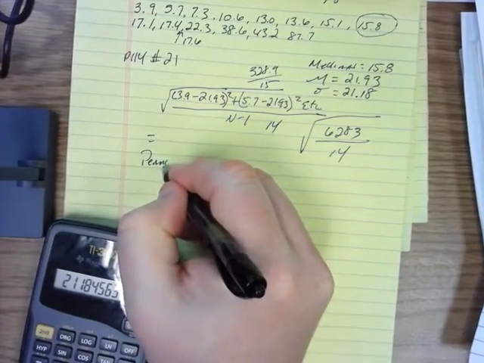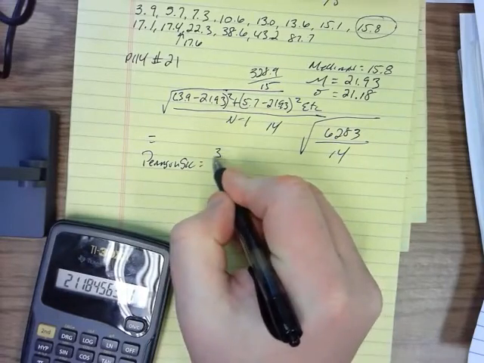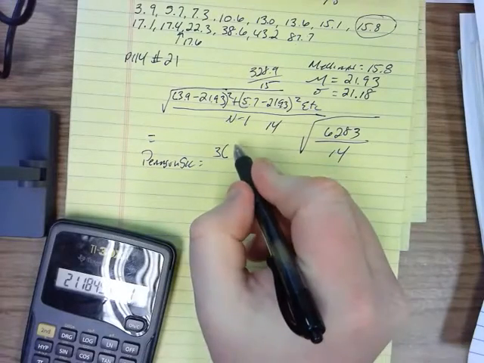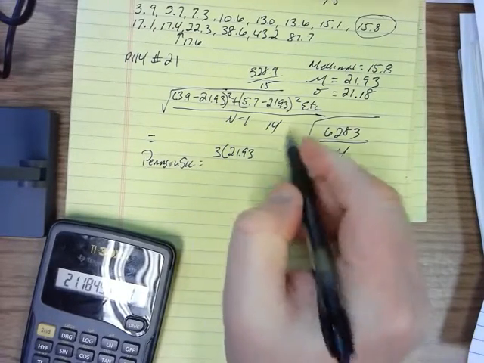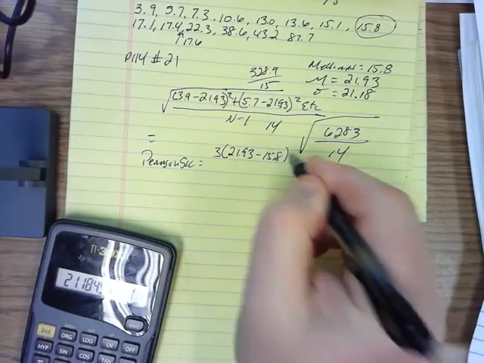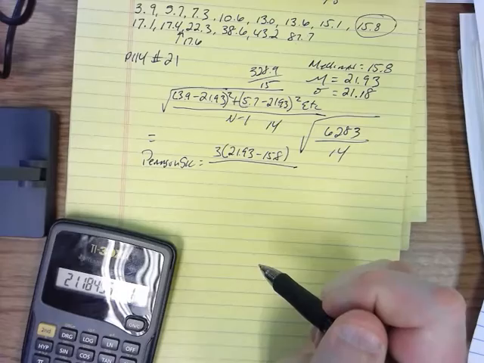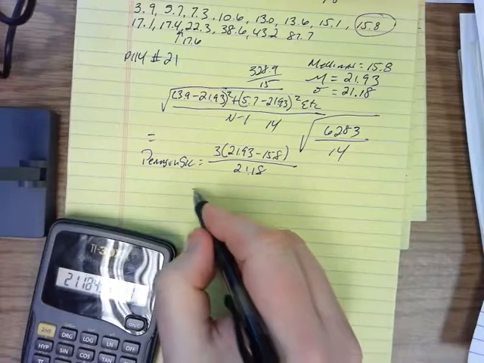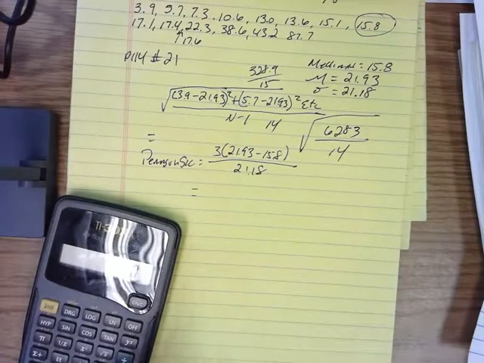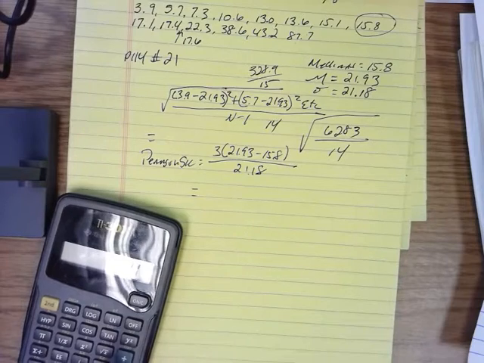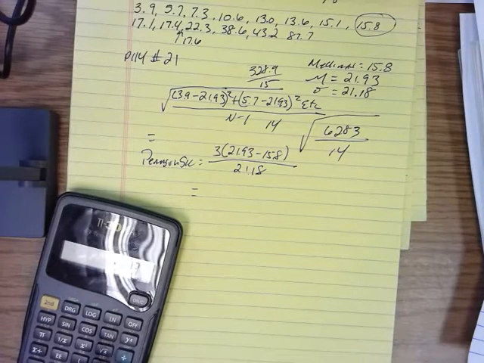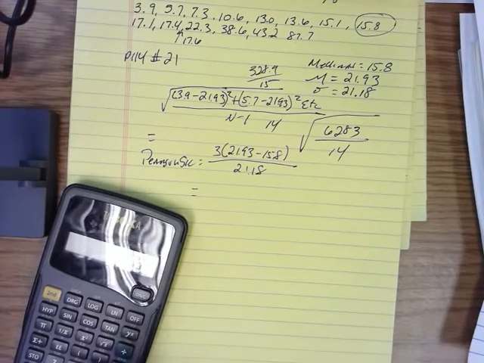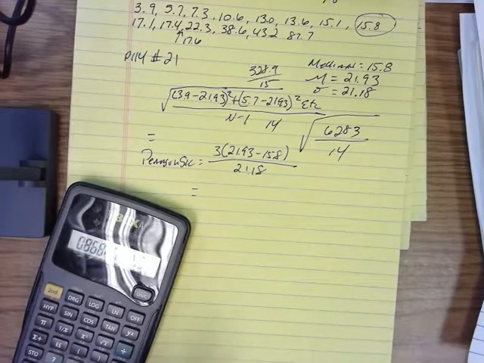So we have Pearson skew is equal to 3 over the, so we're going to be 21.93 minus 15.8, and then we are going to divide that by our 21.18, and then from that, so we got 21.93 minus 15.8 equals times 3 equals divided by 21.18 equals.